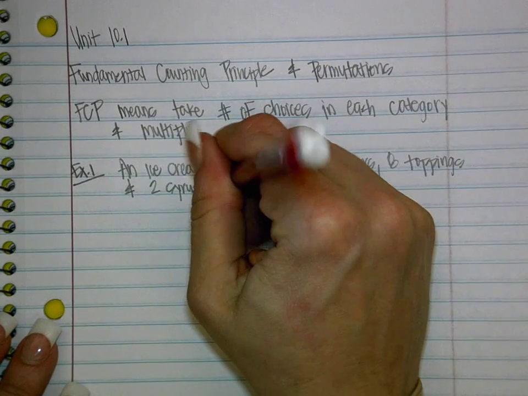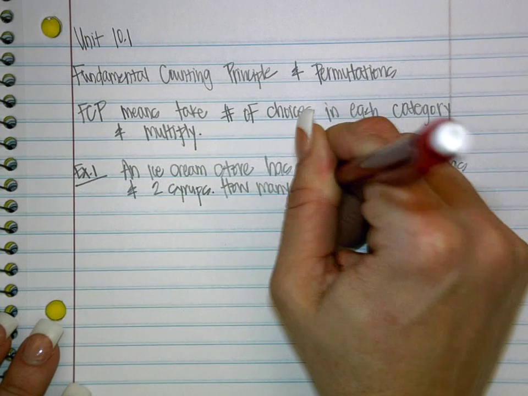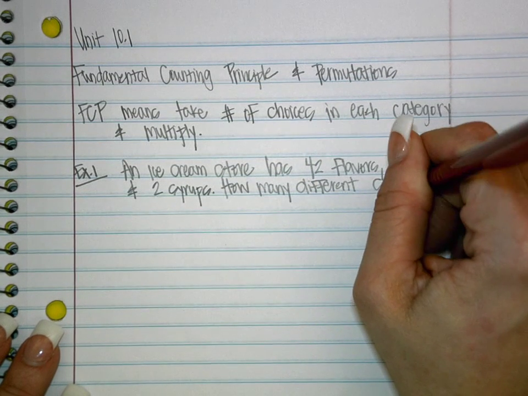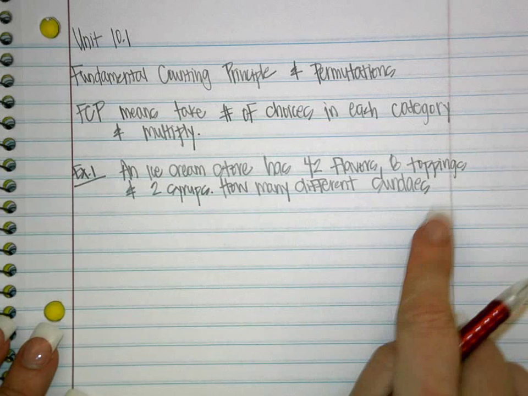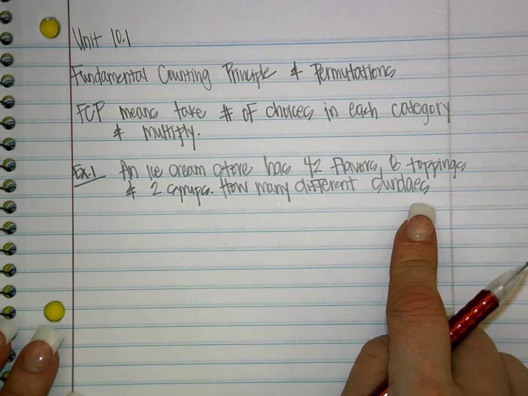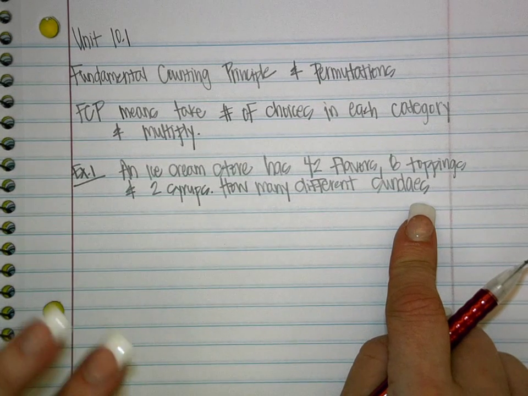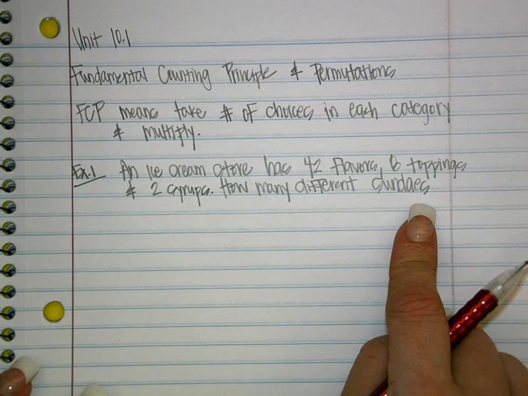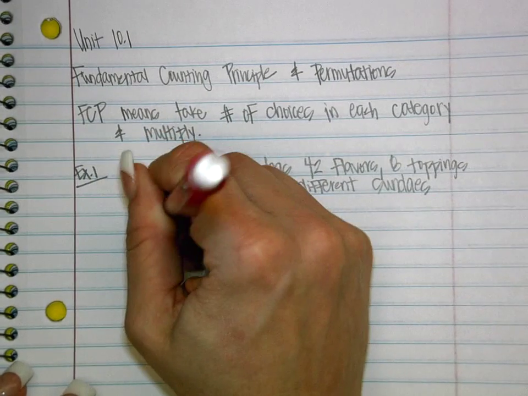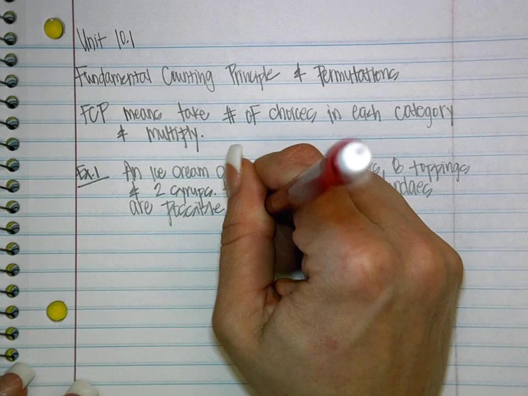Okay, I want to know how many different sundaes. Notice that is not spelled like the day of the week Sunday. How come that 42 flavors but only 8 toppings? They're on a limited budget. Okay. How many different sundaes are possible? They make their own, using one of each.